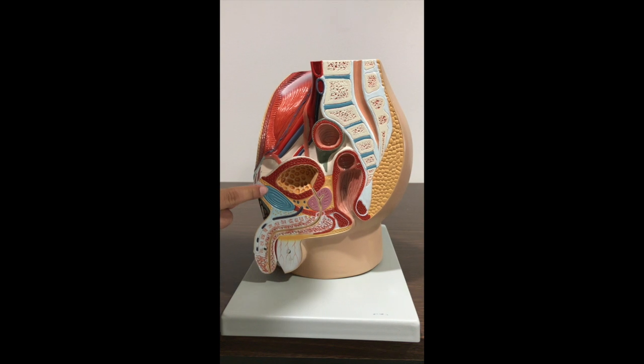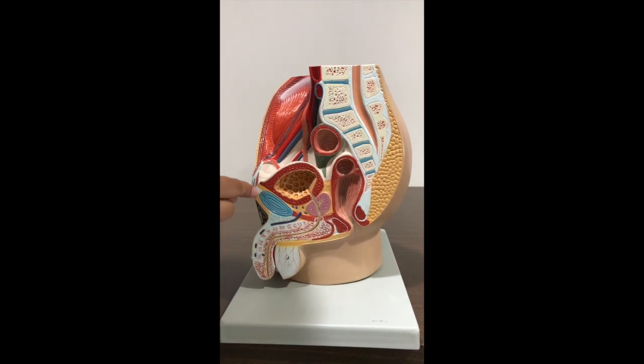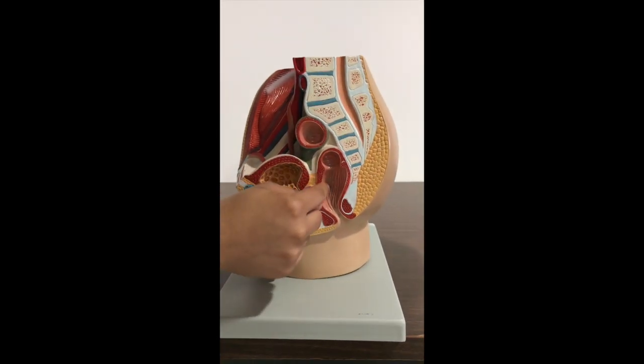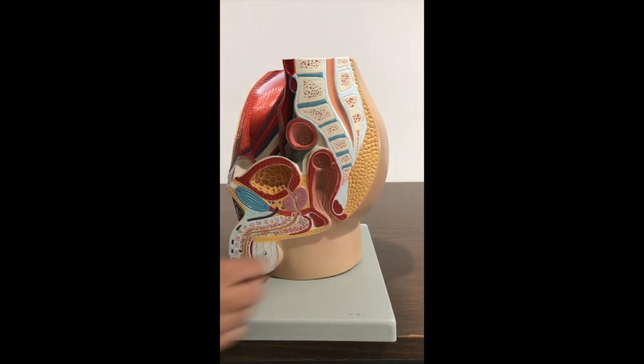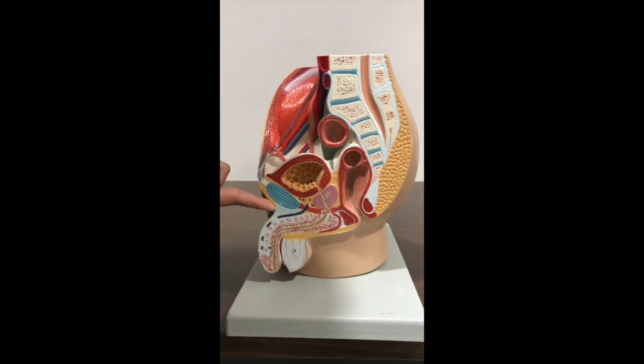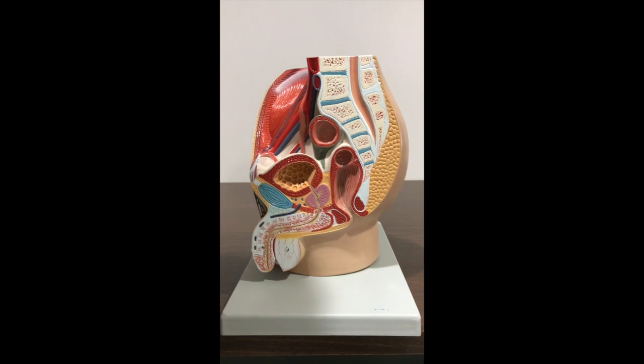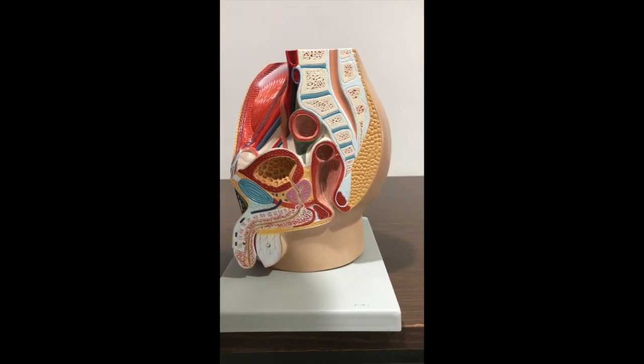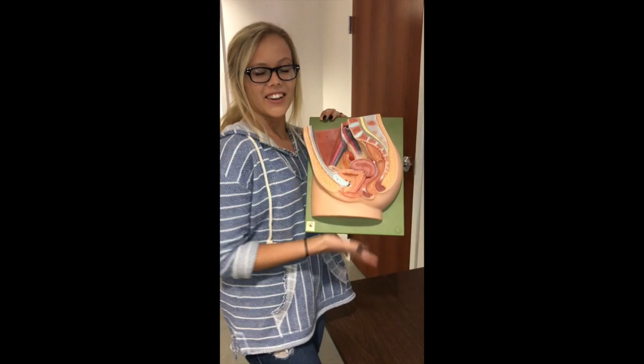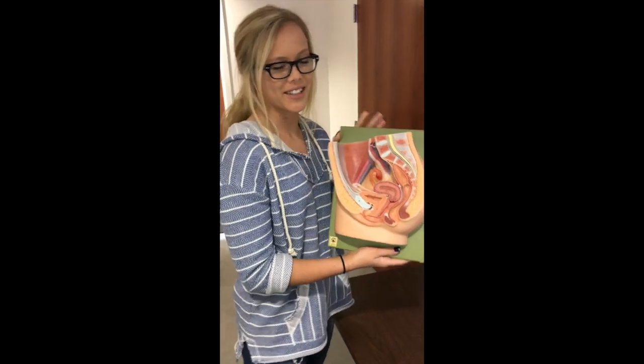This is the pubic symphysis, hopefully I said that right, the rectum, and then the anus, and then the skin and the fat that's above the penis, which is the mons pubis. So here we have the female reproductive parts.